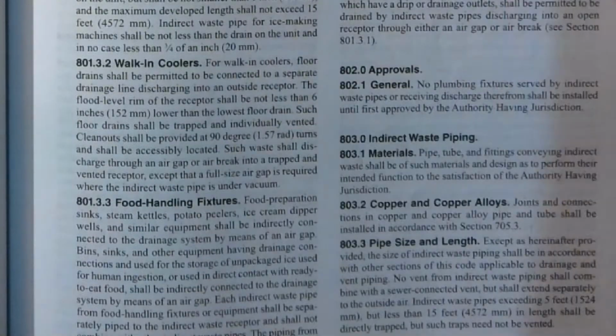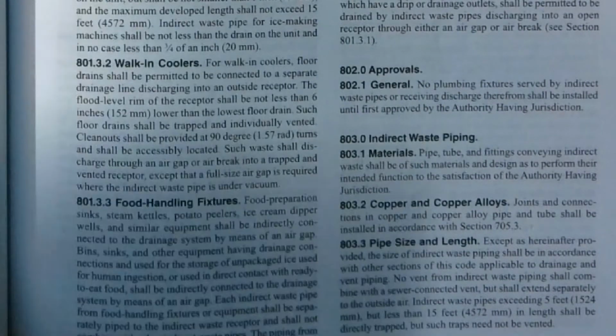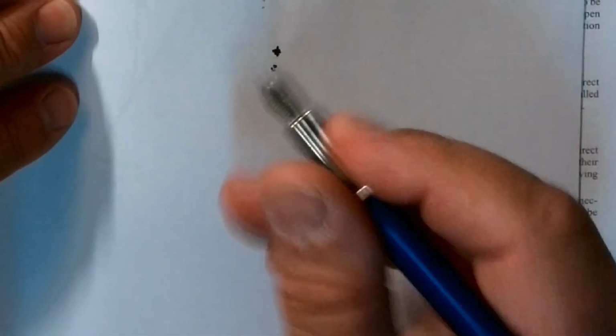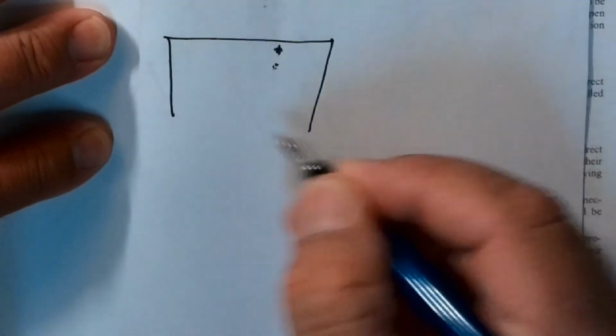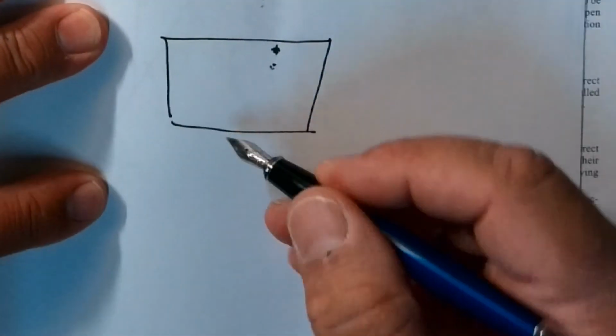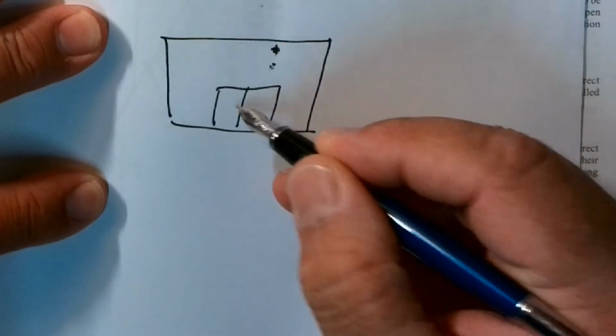So let's break out the old pen and paper. Now let's see here. So you have a walk-in cooler. So here's this cooler, right? And it's a walk-in.